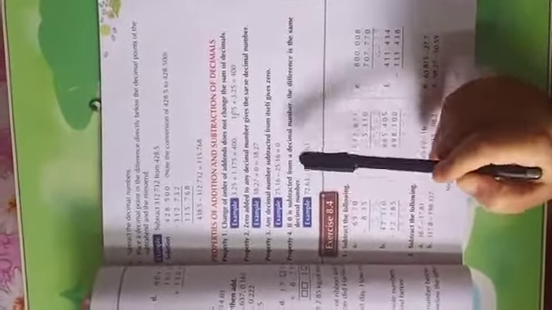Number 4, if 0 is subtracted from a decimal number, the difference is the same decimal number. See here, when we have subtracted 0 from 72.63, our answer is the same decimal number, it's 72.63. Yes or not? So children, these are some properties of addition and subtraction of decimals. So remember these properties. Okay, now we will start our exercise 8.4.